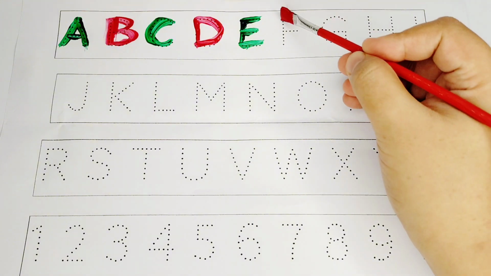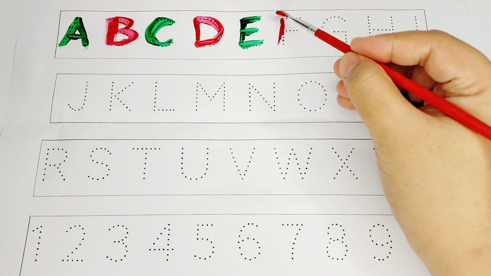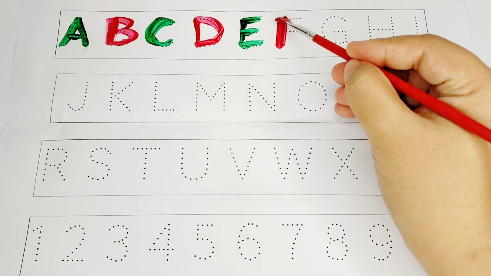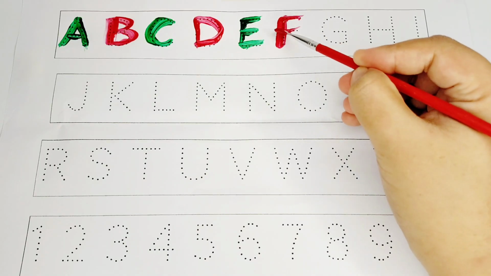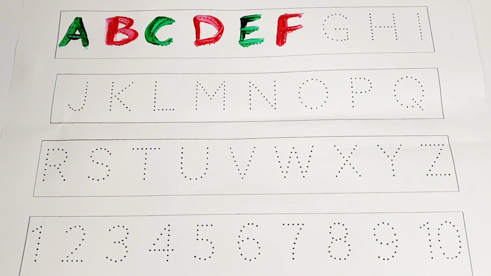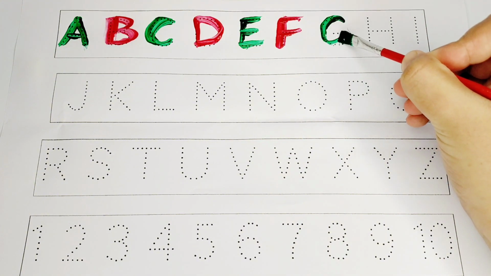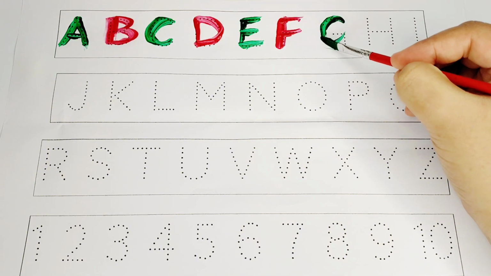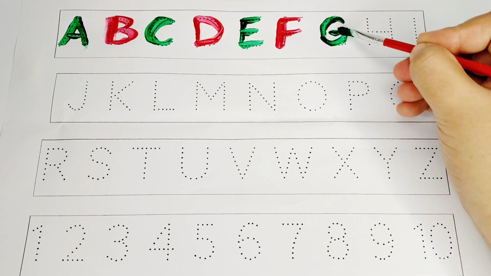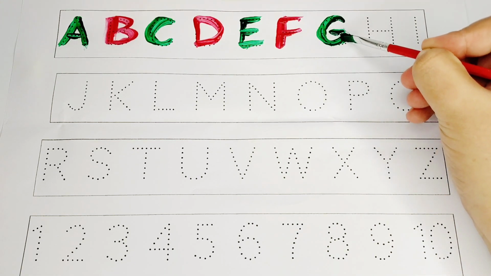Good job! F comes after E, and let's write an uppercase letter F like this. Good job! Next we have an uppercase letter G. Let's write down an uppercase letter G like this. Good job!